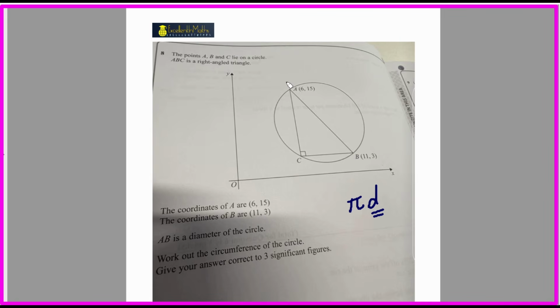To find how long this line is, it's a right angle triangle, so you need to find this side and this side. This side is the difference between the x coordinates. So if this is 6 and this is 11, this side has to be 5. If the y coordinate here is 3 and the y coordinate here is 15, this has to be 12.